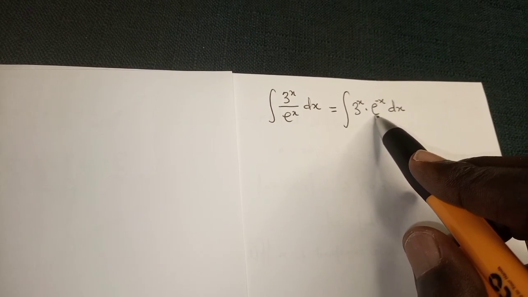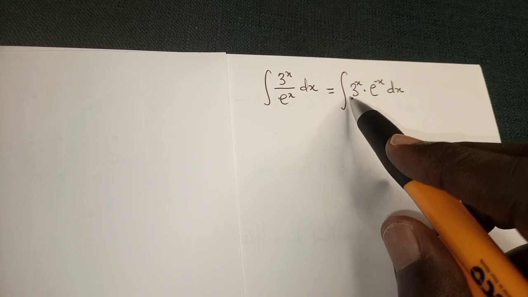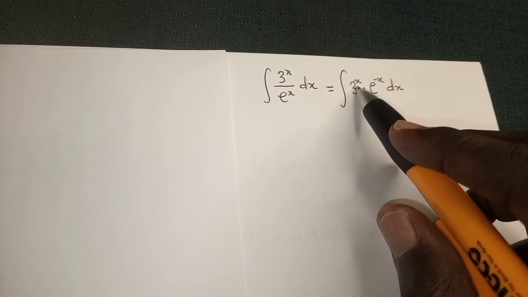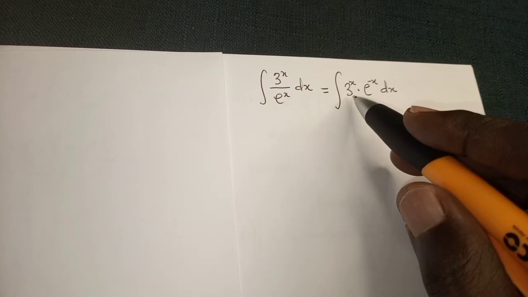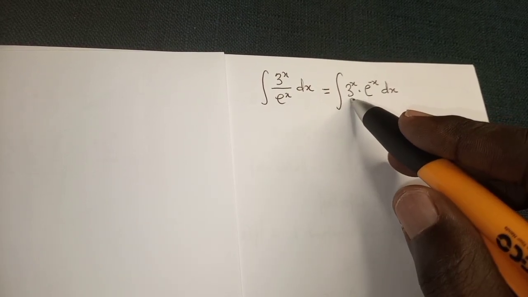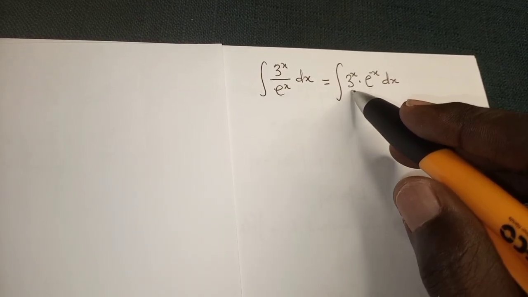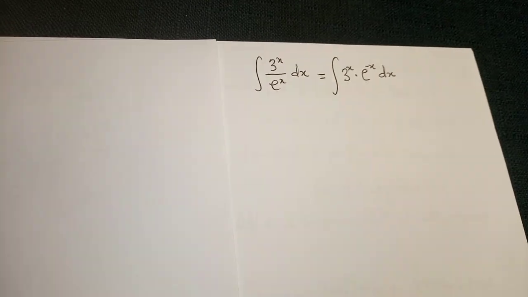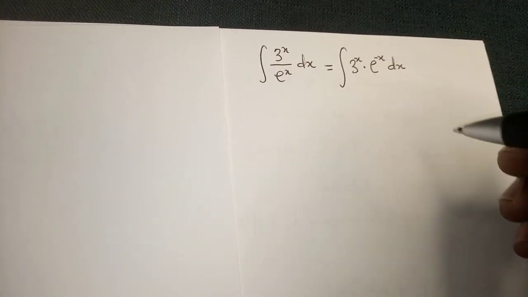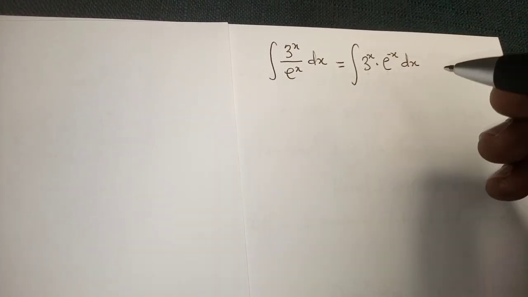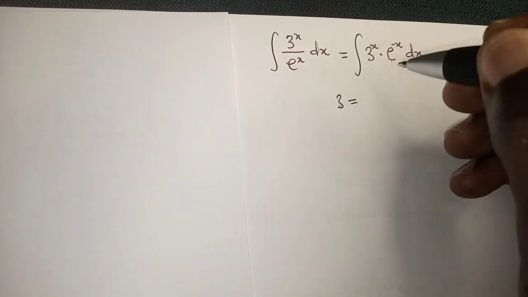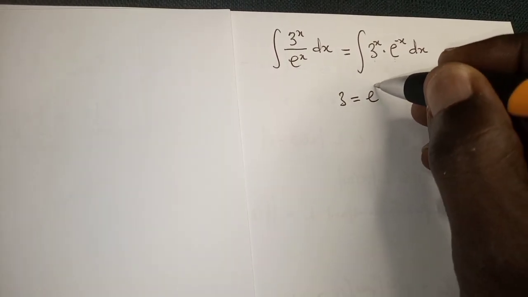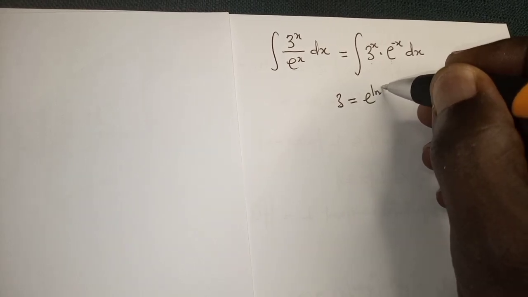So we know that the 3 in 3 exponent x, 3 itself, can also be written as e exponent ln 3. So 3 can be written as e exponent ln 3.